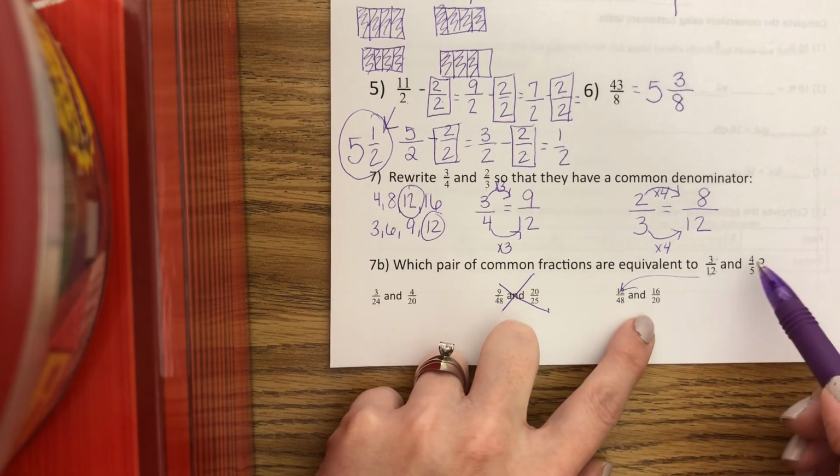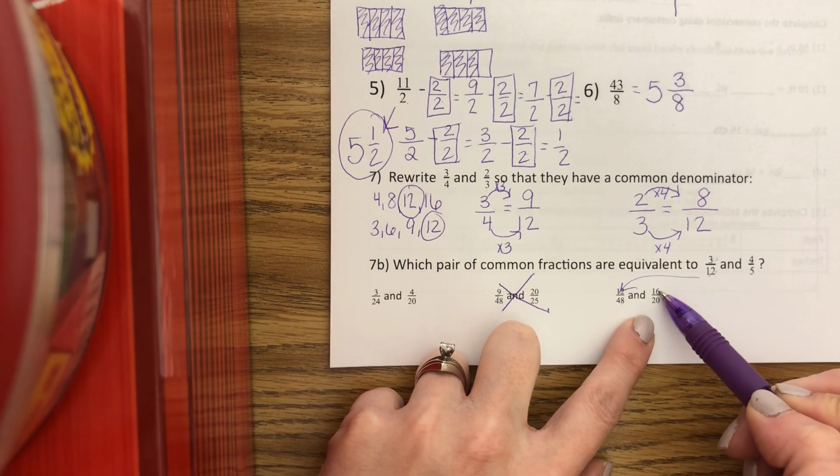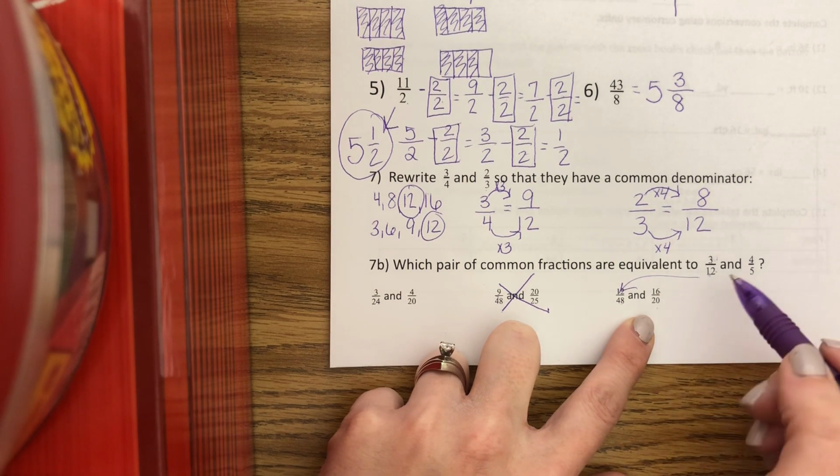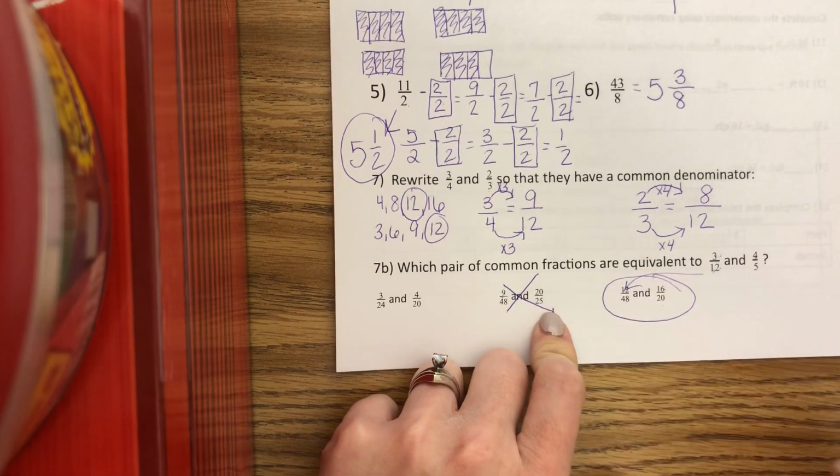Now let's just double check. How do I get from 4 to 16? I'd multiply by 4. If I multiply 5 times 4, I get 20. So then this is my answer.